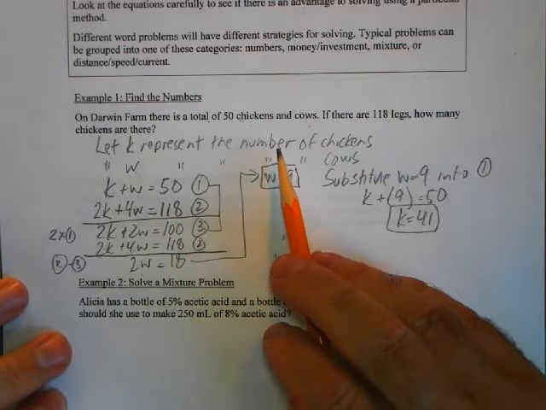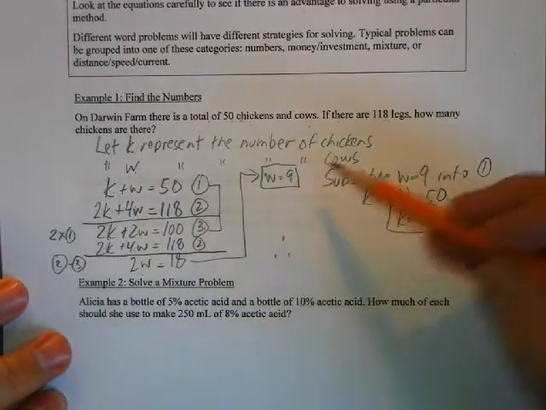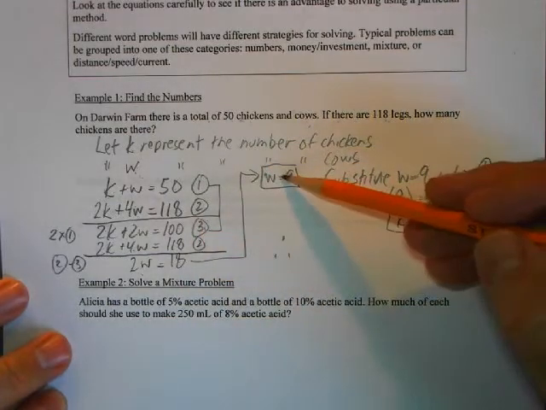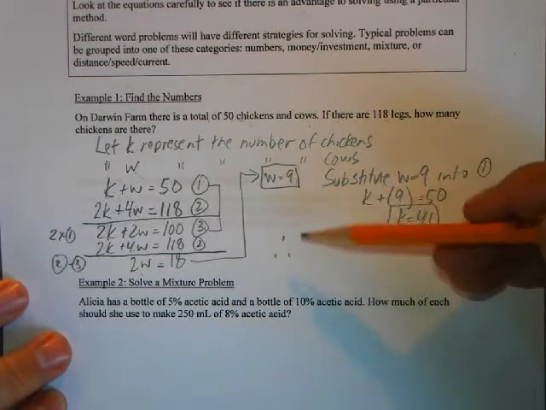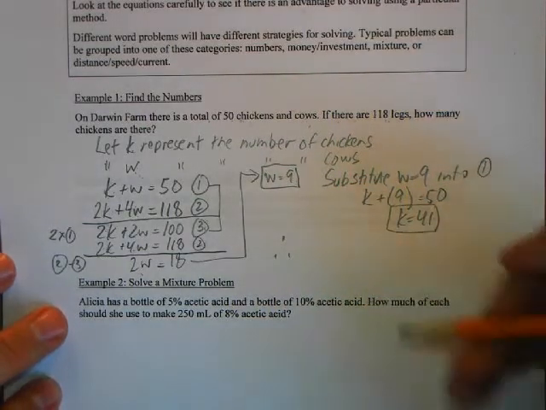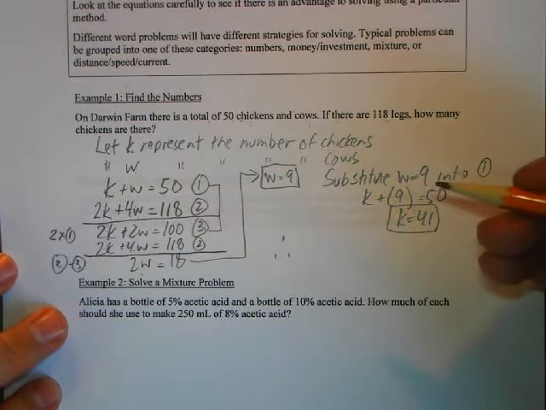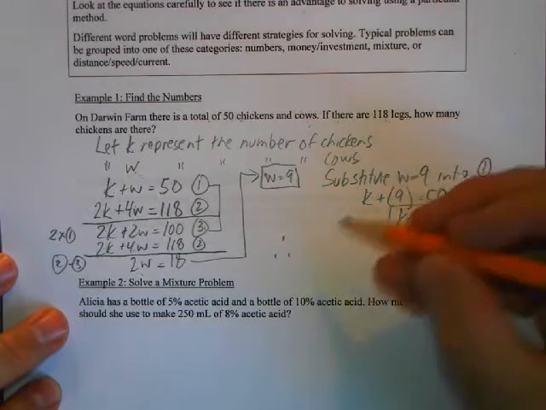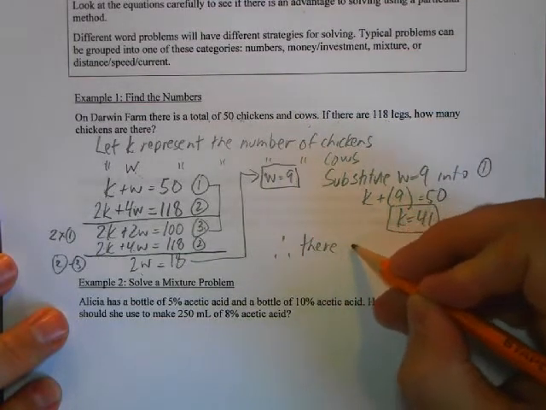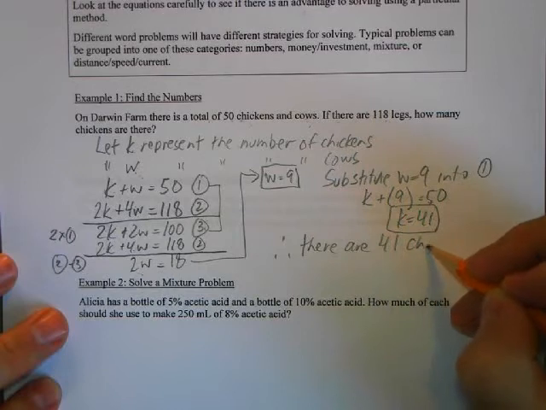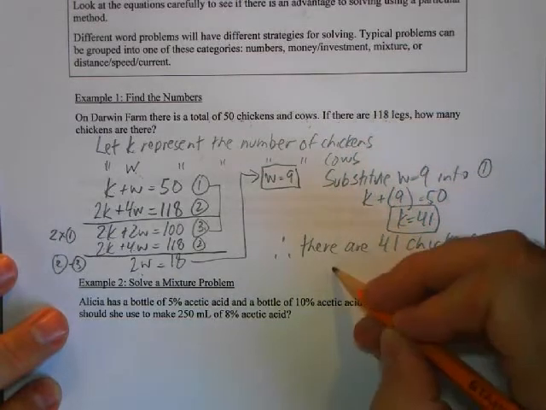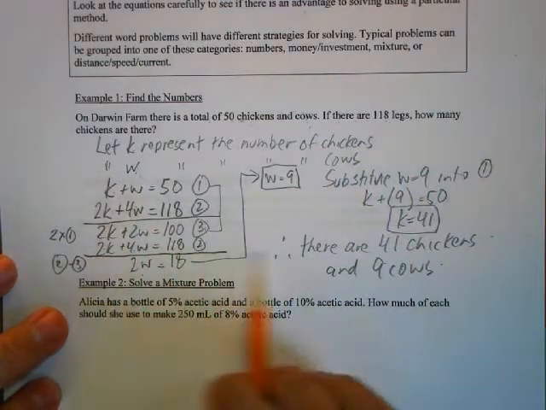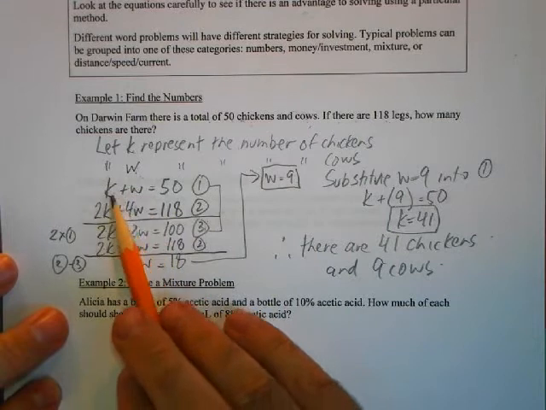Now, in this case, they only asked us the number of chickens. And we did have to do all of this to get the number of chickens. But on the path to getting that answer, we also learned that there were 9 cows. So I'm actually going to show off and put both of the numbers in, even though I don't have to. So therefore, there are 41 chickens and 9 cows.